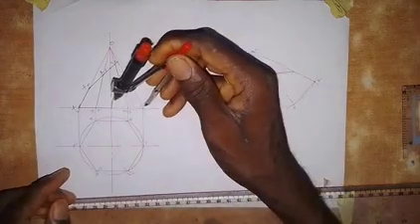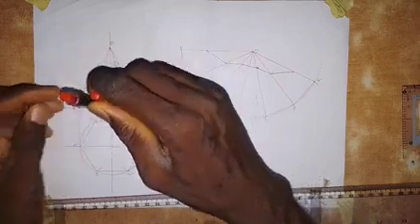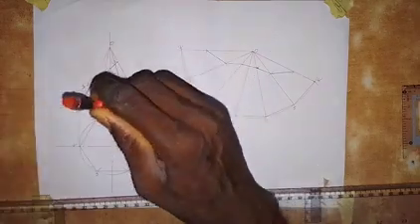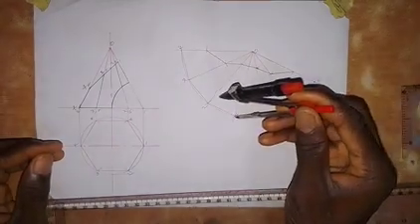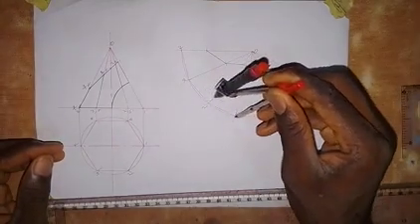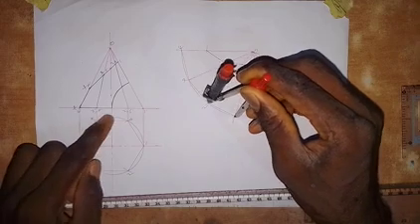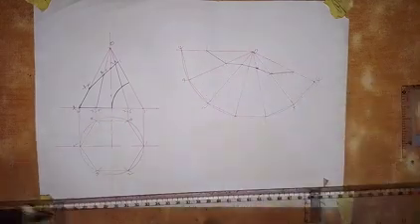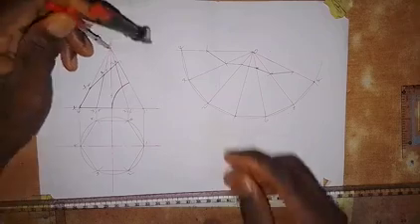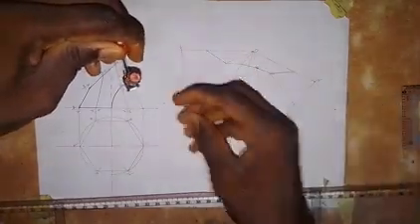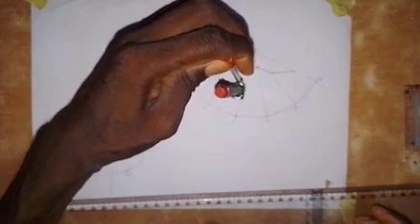Okay, so what we have to do is to take this distance from here. So this is from what? From 1. So it will be taken from 1, from 1 to the center here. Okay, so let's get the point. From here, let's get for 1. So this is for 1 here. Put it at this point, then we make an arc here on 1. So we have this for 1.